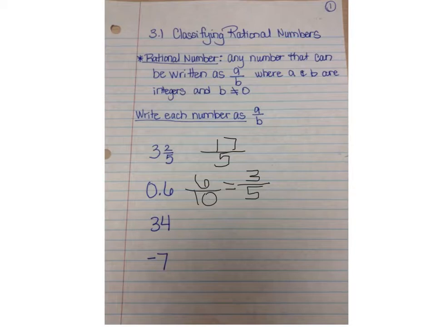Okay, so whenever you have a whole number like this, it's not a decimal or a mixed number, you just have to put it over 1. So this will be 34 over 1. Okay, and our last one is the same thing except it's a negative. So we have negative 7 over 1. Okay, so if you'd finish putting all this in box 1, and then we can move on to box 2.